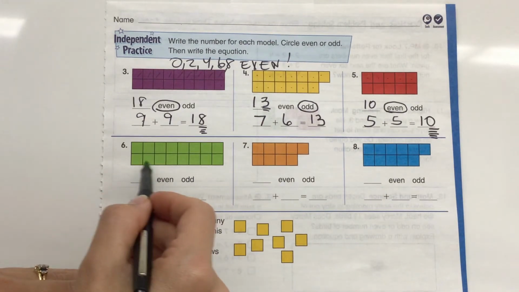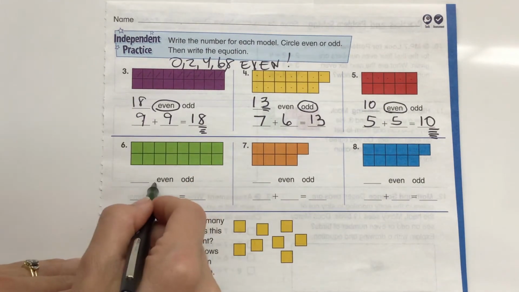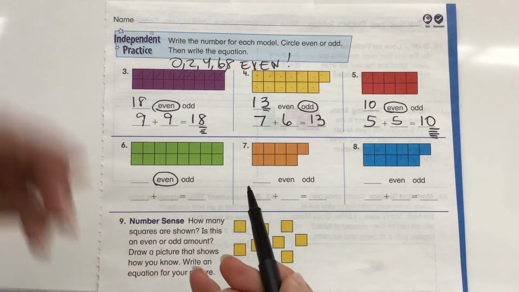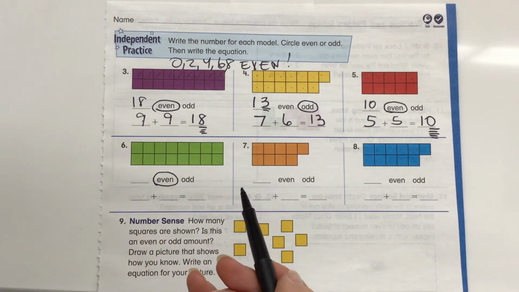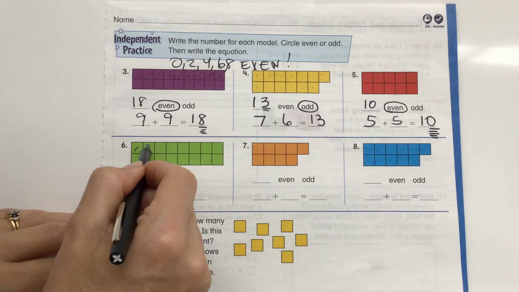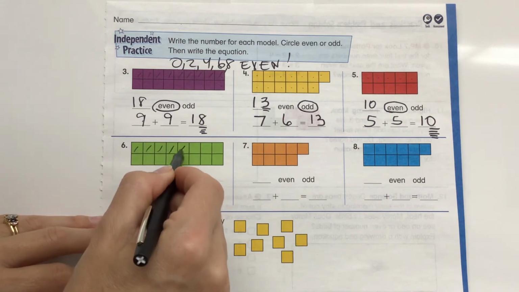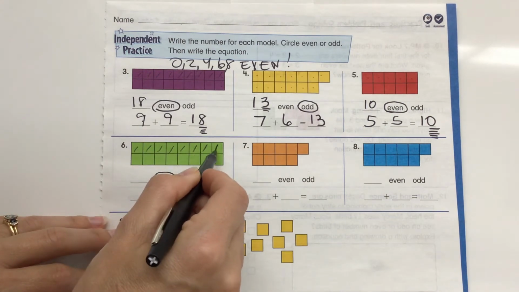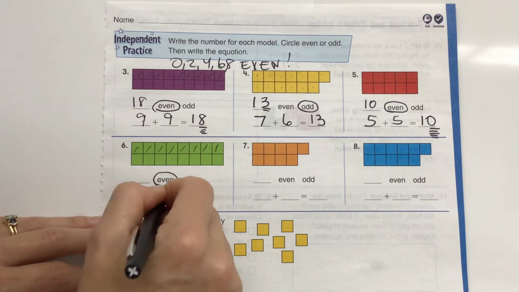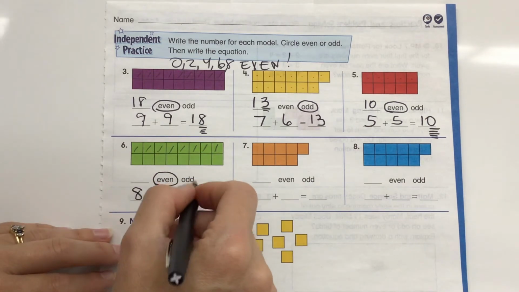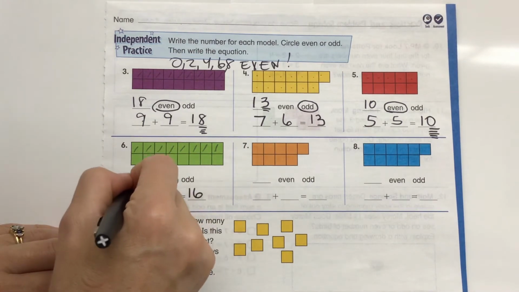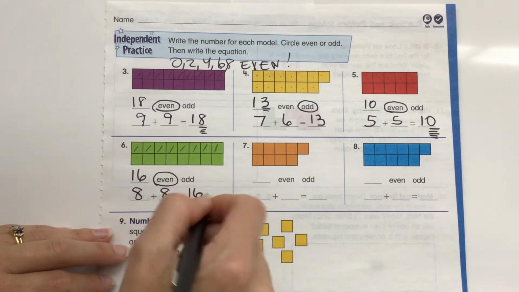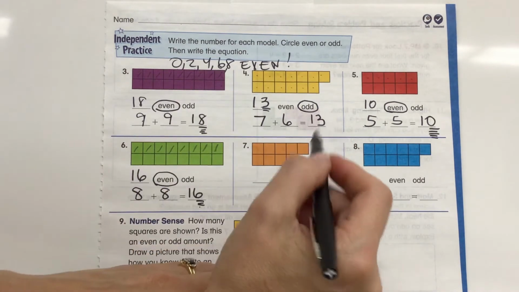Just looking at this again, I have 2 even rows, so I'm just going to go ahead and circle even because I know it's going to be even. Okay? Now let's count it out. 1, 2, 3, 4, 5, 6, 7, 8. So 8 plus 8 is 16, and 16 is an even number because we have a 6 in our ones place.